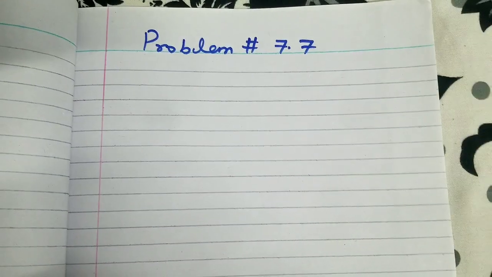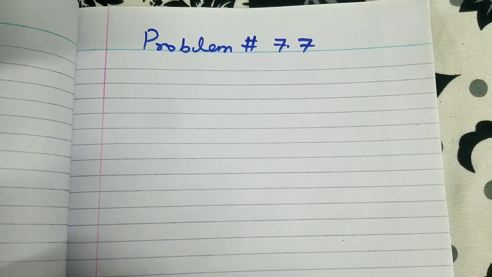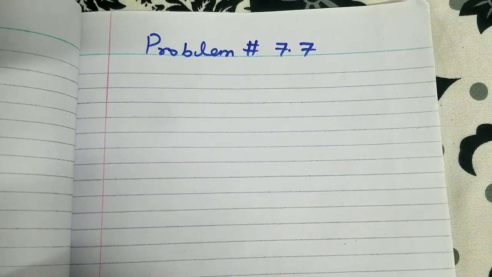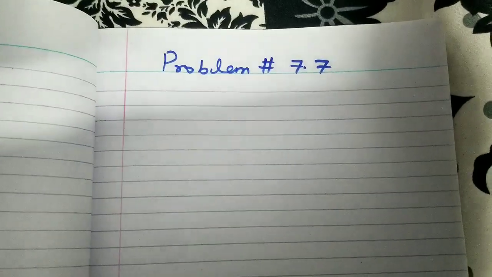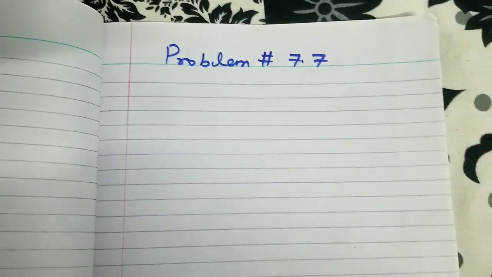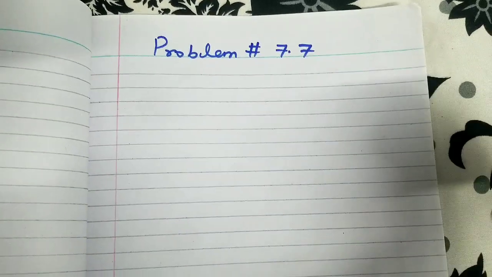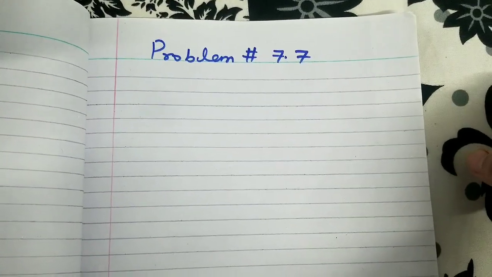Problem 7 from chapter 7 of Introduction to Statistical Mechanics by Roger Bowley. This chapter is related to the Maxwell distribution of molecular speeds, and the problem is related to density of states.